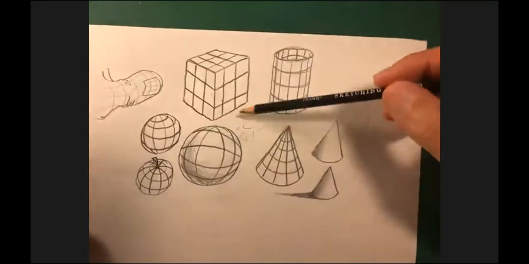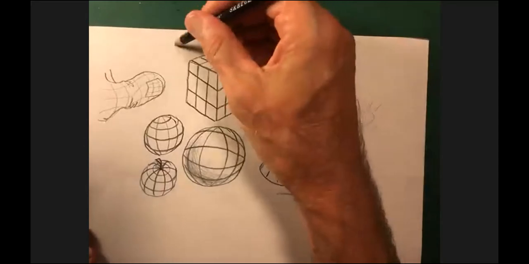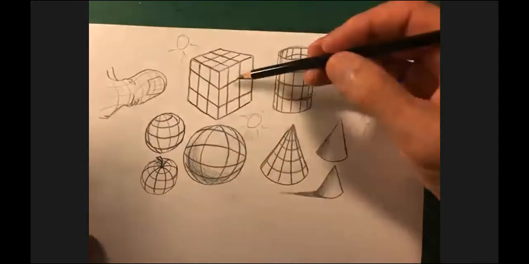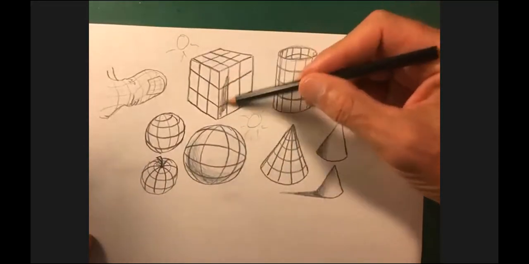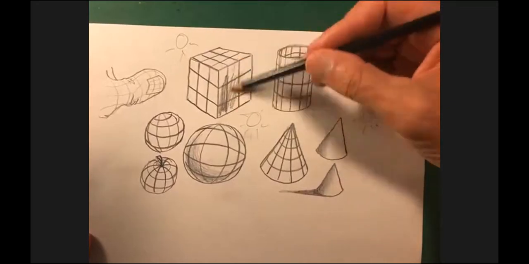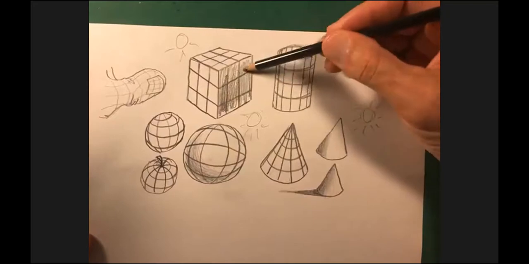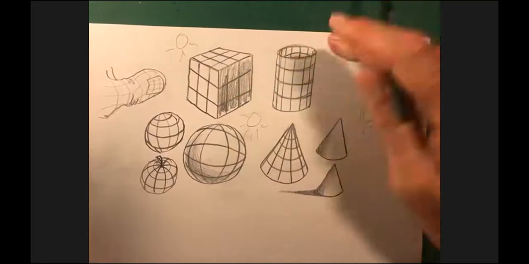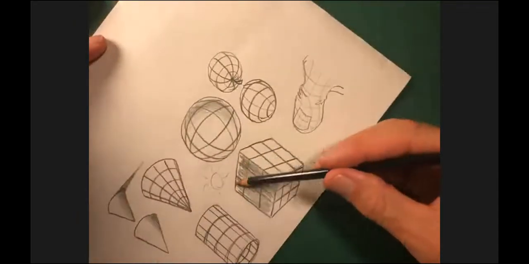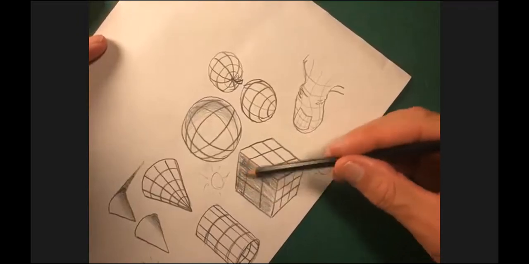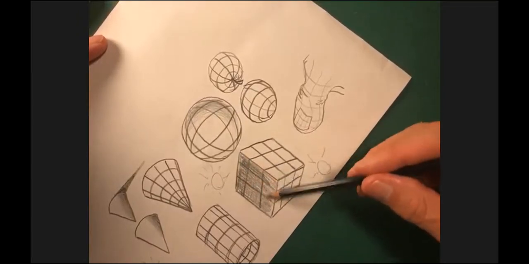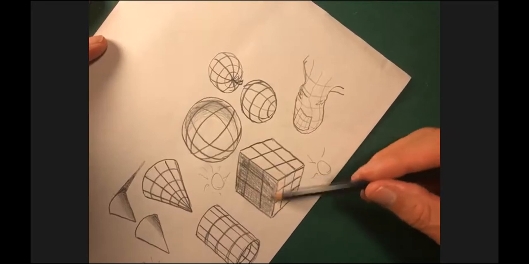And then of course, I'll move the light source over here. Our darkest side is this one. Okay, so once again, shade like this, and shading in two directions is pretty typical.